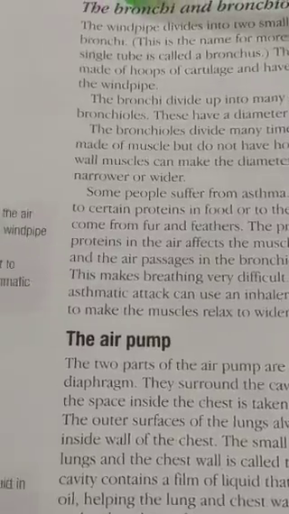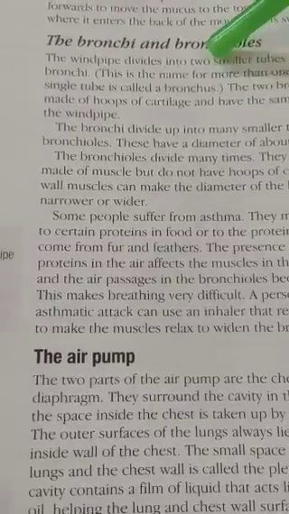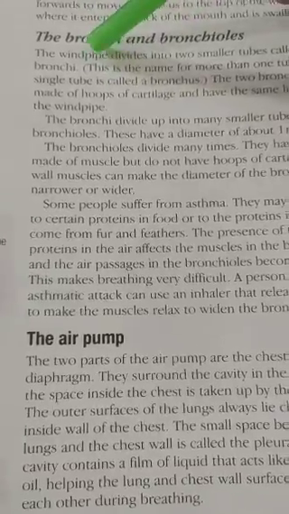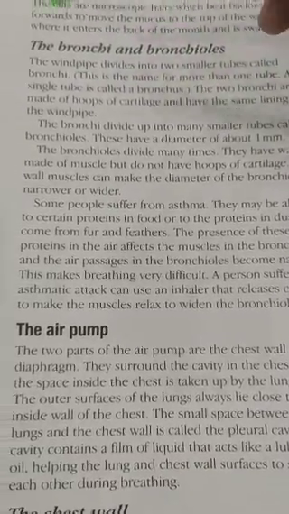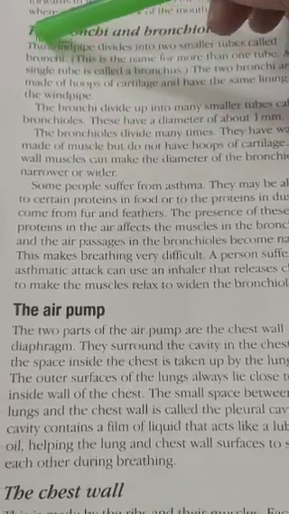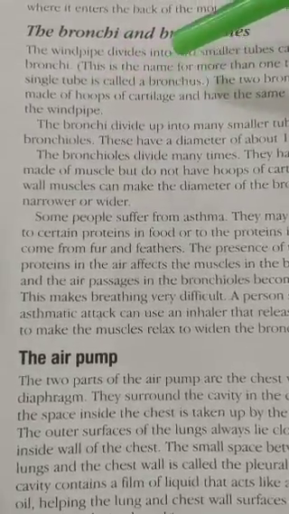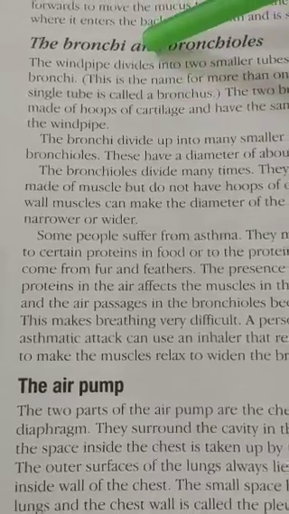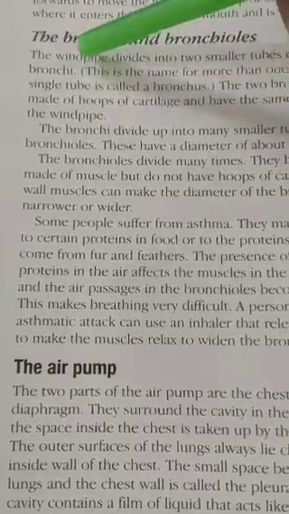The last part of the air passage, that is the bronchi and the bronchioles. Fine. So what are these? Further, the windpipe is divided into two tubes, and these two tubes are what? They are known as bronchi. Okay, and if we use a singular word here, this is known as bronchus. But for plural, we use bronchi.